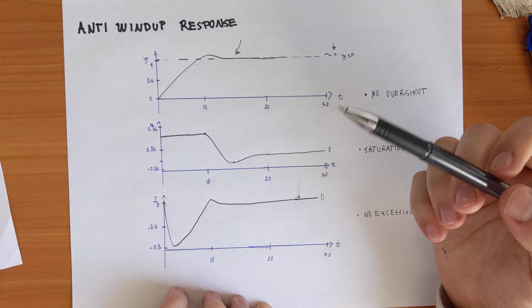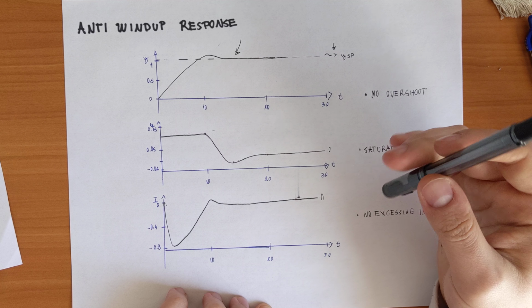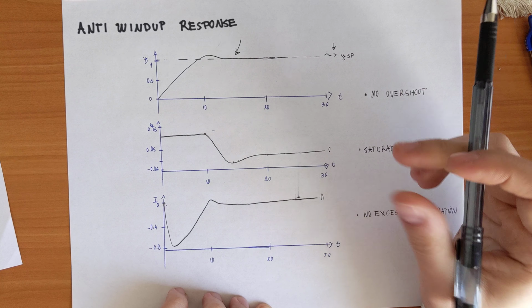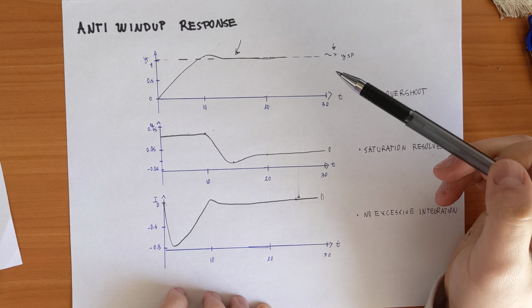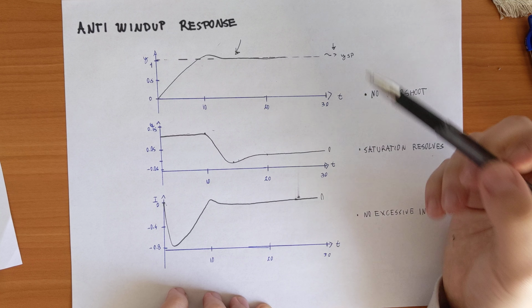So this is basically how the windup works and what problems it causes and how to solve it with a little bit of error calculation.